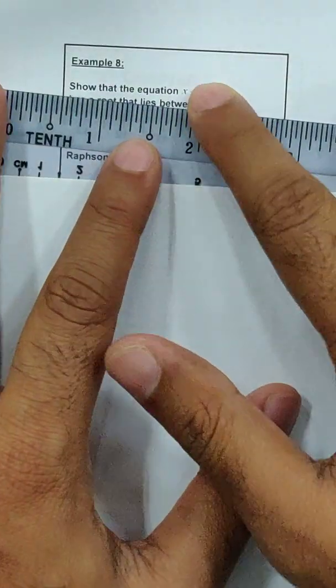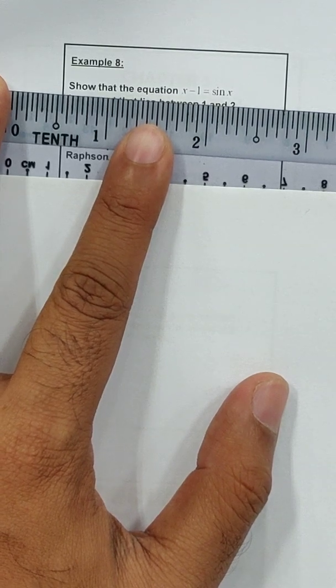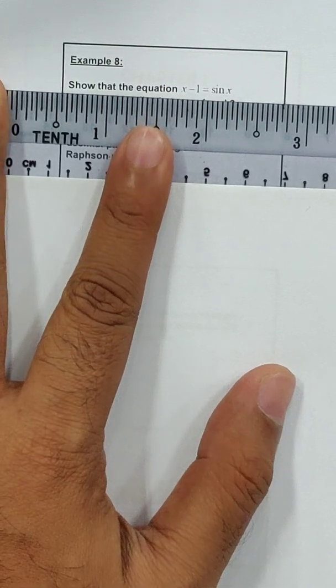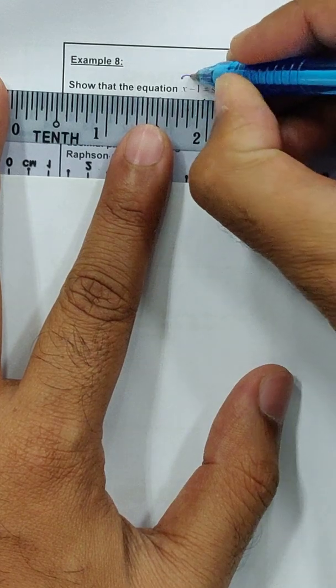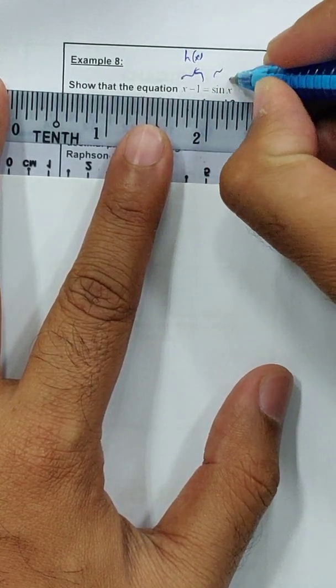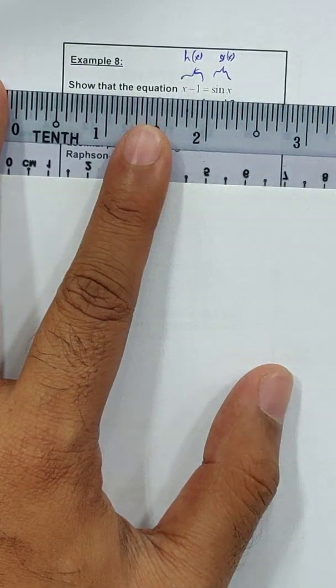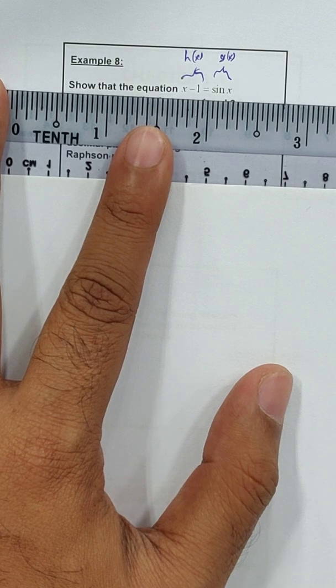Okay, since we got this one, x minus 1 equals sine x, this is quite easy, because you're already given two terms. We can call this one hx. Let's take another term, hx and gx.